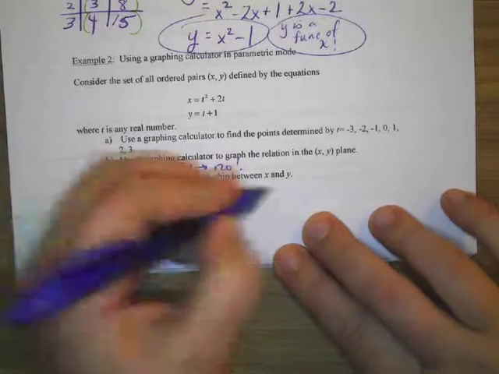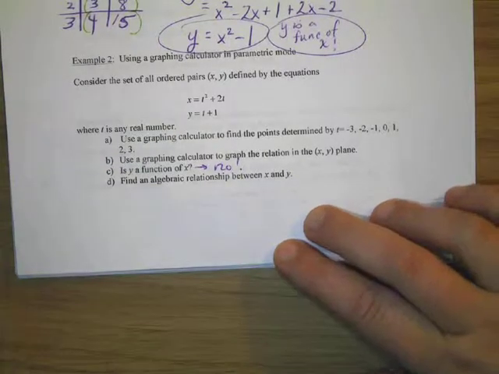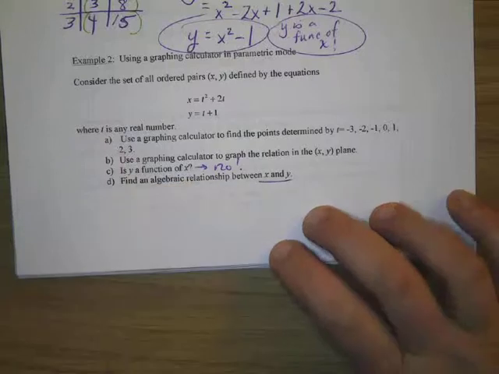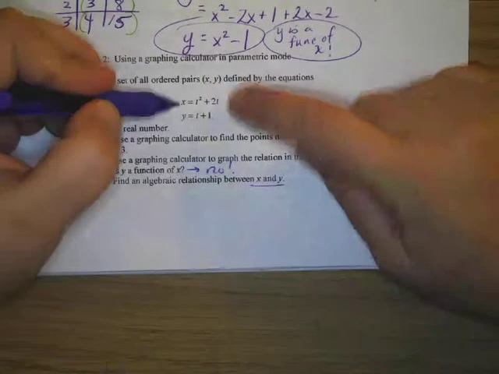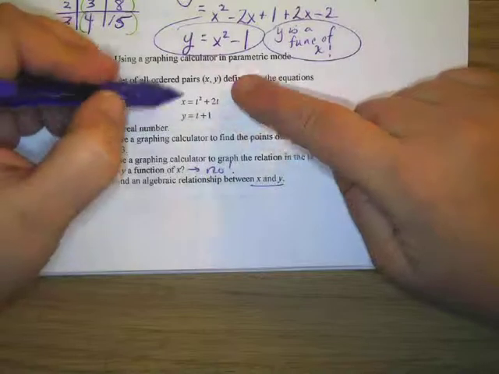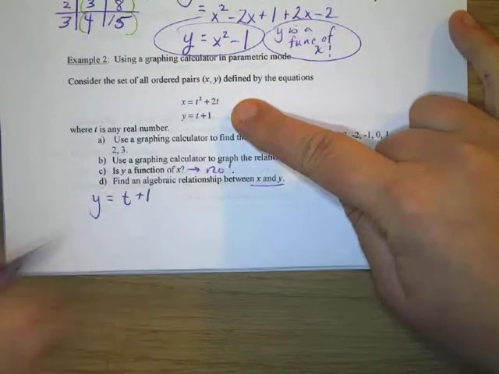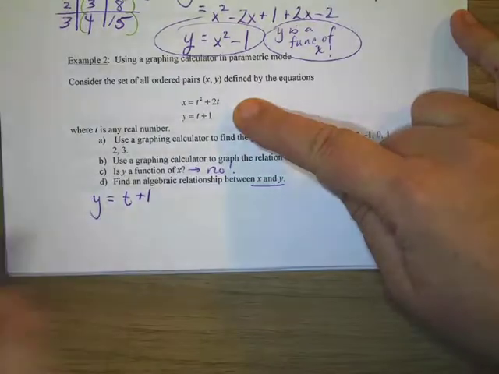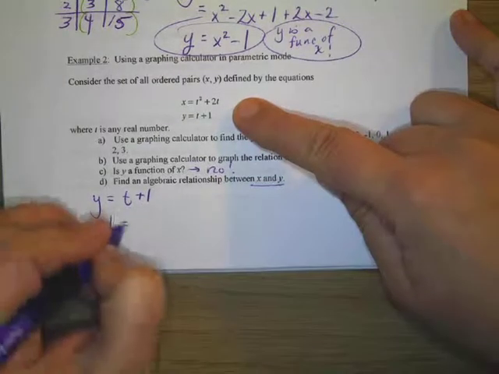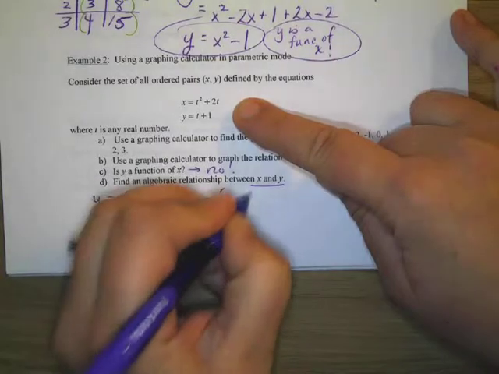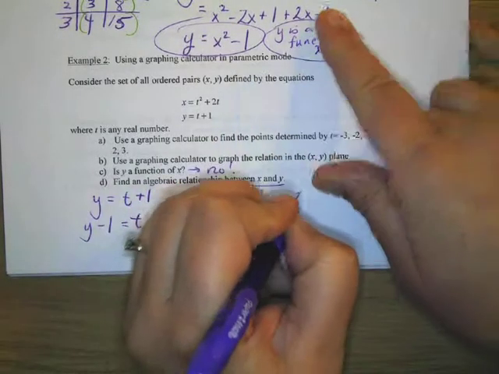And then we want to find, and I'm going to play with the calculator here in a second, they want us to now find the algebraic relationship between x and y. So then you have to look, which one's easier to solve for t? The y. So let's take this equation and solve it for t. How do we solve that for t? Subtract 1. And then we're going to plug that in to our x equation.